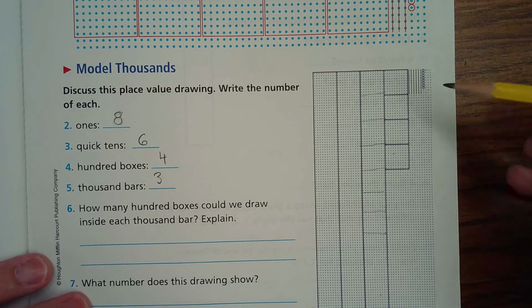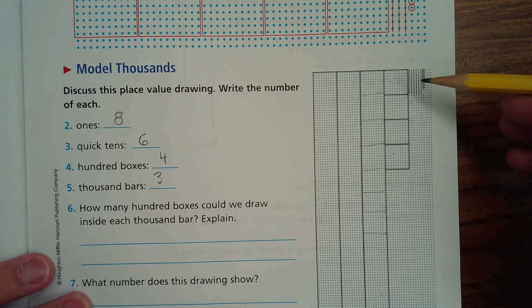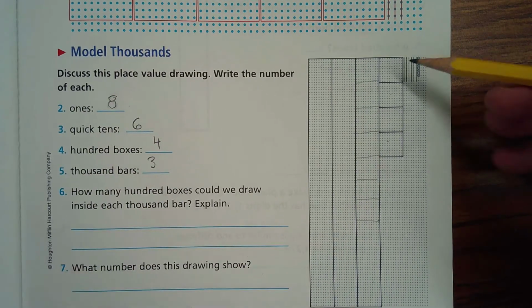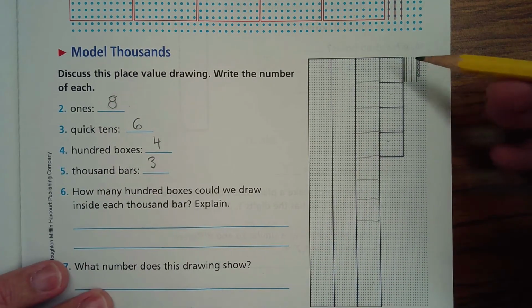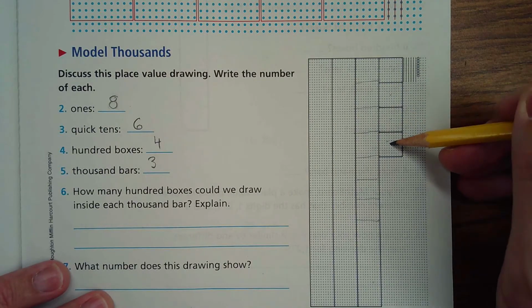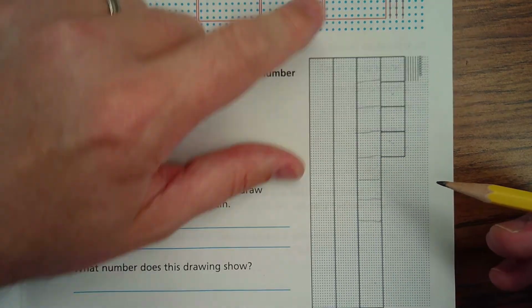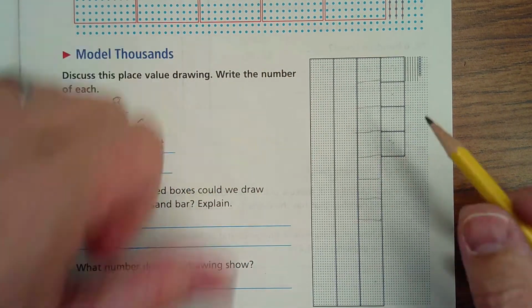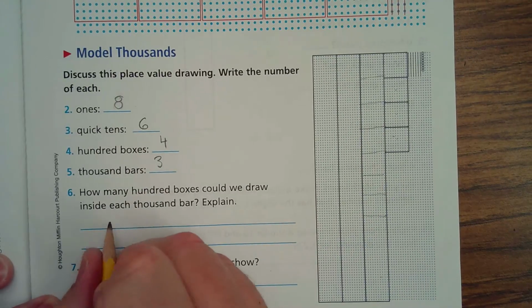Or if you just think rationally, if I counted by tens, how many would I have to do before I got to 1,000? Or if I counted by hundreds, how many before I got to 1,000? So 100, 200, 300, 400, 500, 600, 700, 800, 900, 1,000. So that's 10.